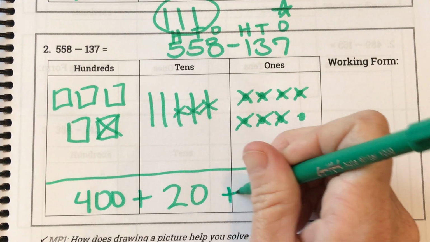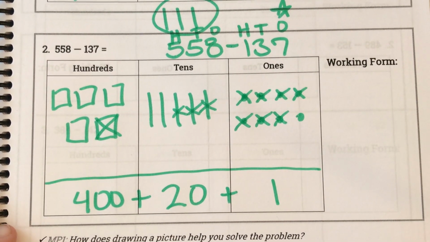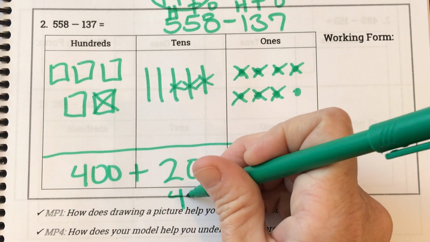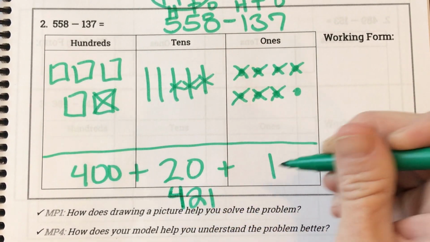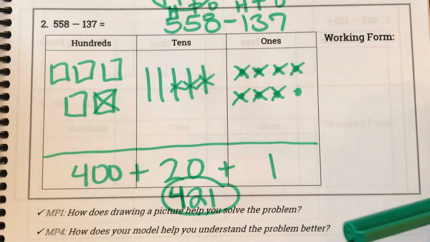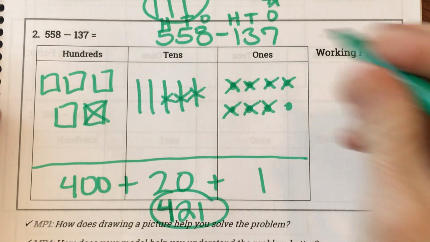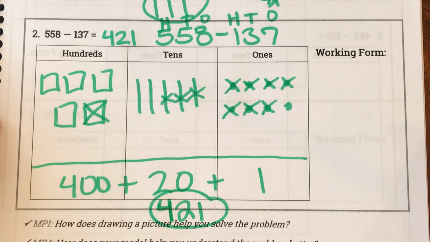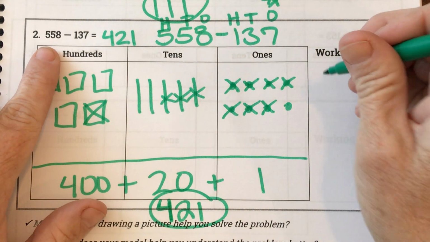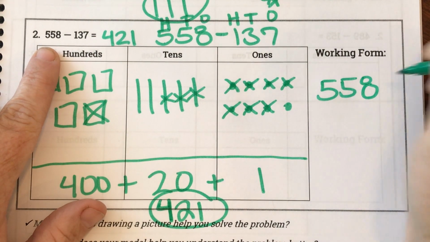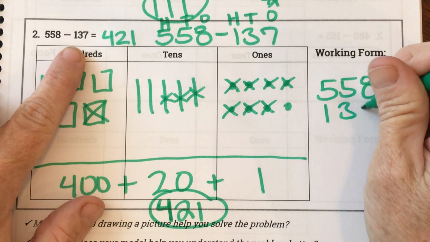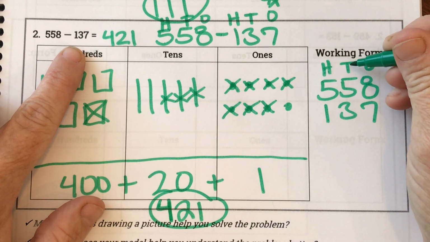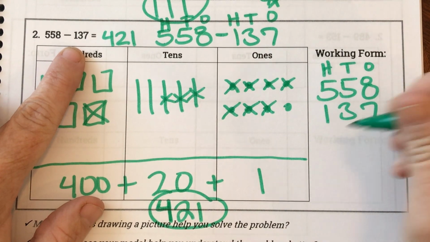Okay, so this is what we call expanded form, but we can put this in standard form. So we can say we have 421, and I'm sorry I had to squish it there. So our difference, or our solution, or our answer is 421. Okay, in working form, I write my minuend first. Then I carefully line up my subtrahend. So my ones column's lined up, my tens are lined up, and my hundreds.